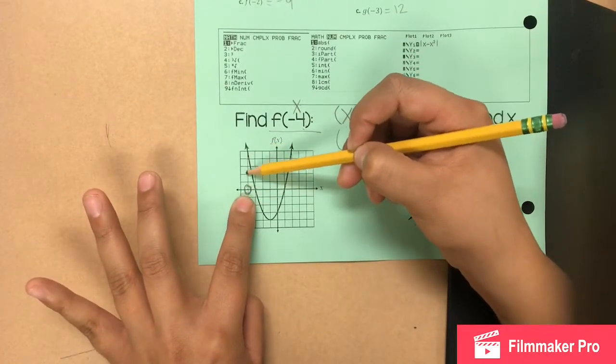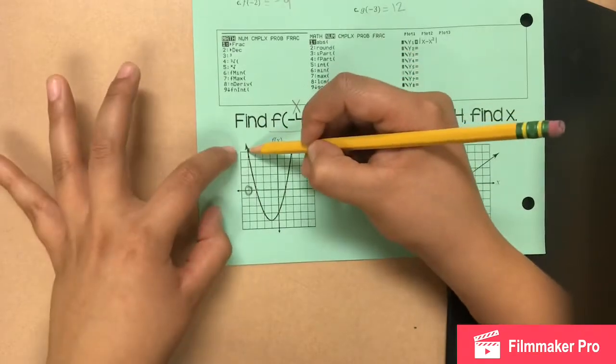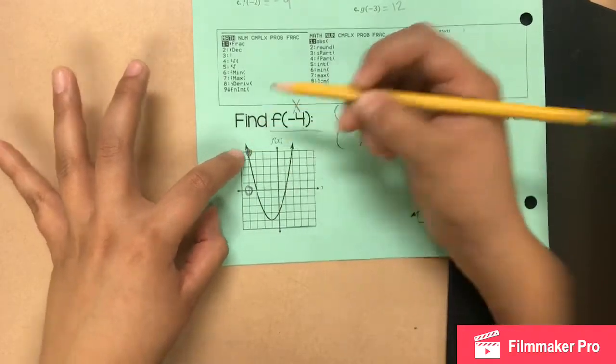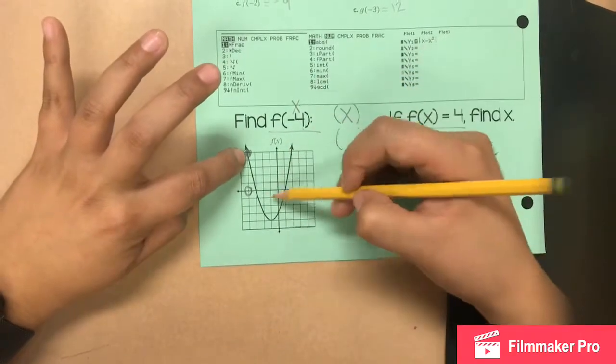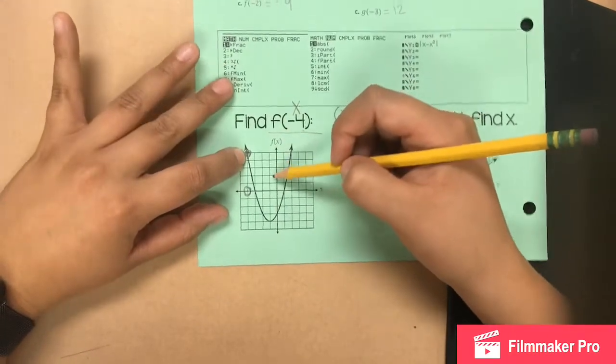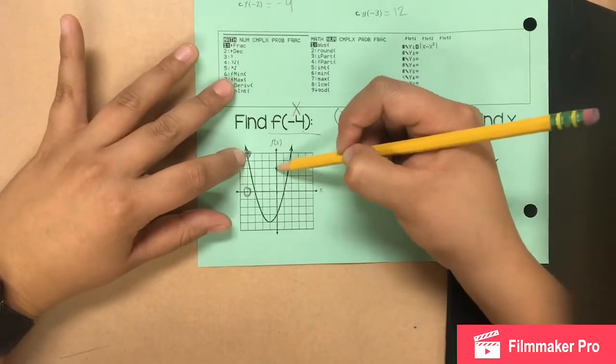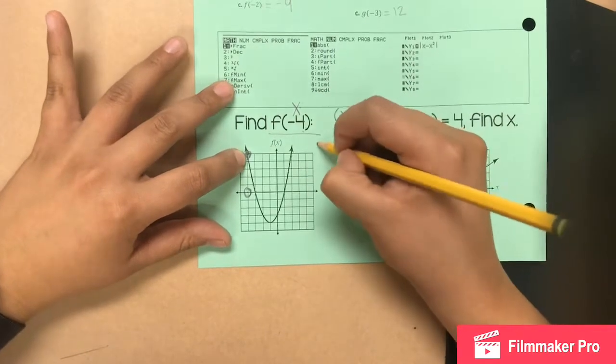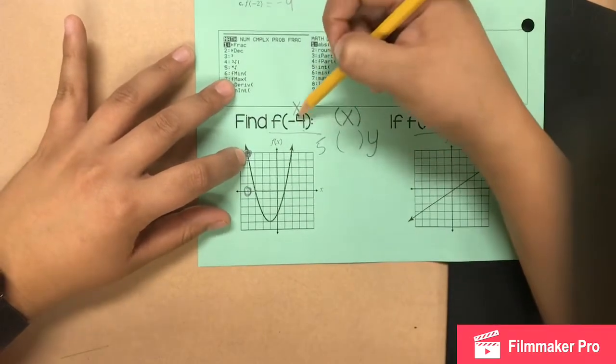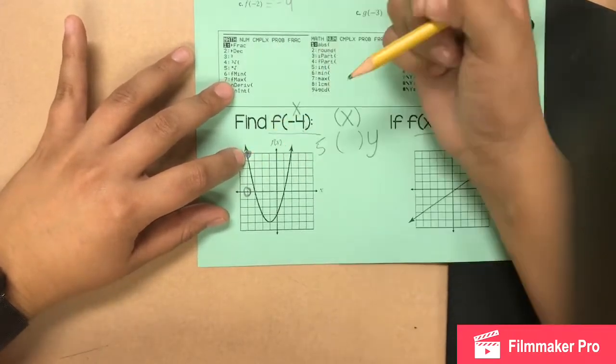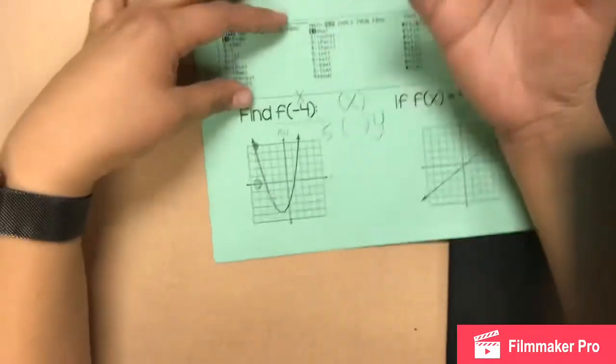But they want me to see what that is on the graph. So I look up to the graph and I see where they would intersect. That's this point right here. And they want me to figure out what is that y value. So my answer would be 0, 1, 2, 3, 4, 5. My answer would be 5. When x is -4, my answer is 5. Okay, well, let me throw out some more examples.